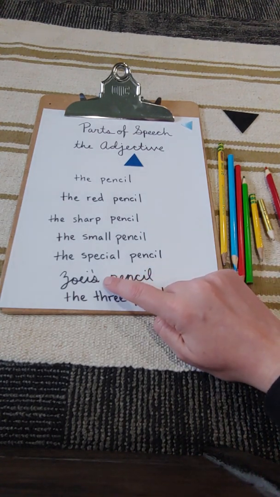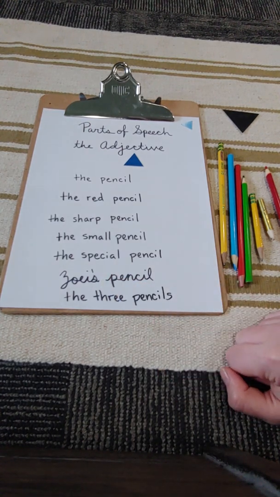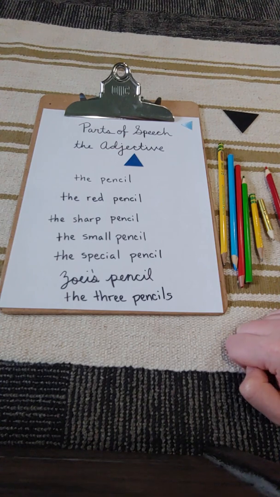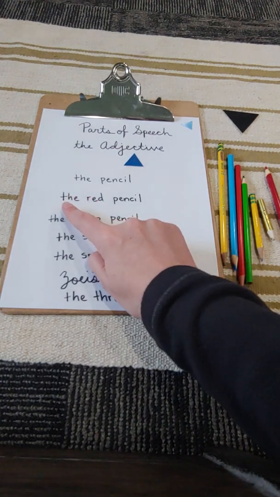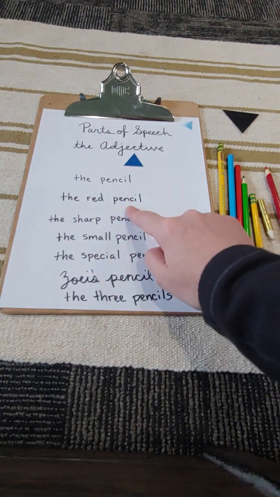I bet this one isn't one you'd thought of before, the possessive. There are more, so investigate, use your brain, talk to the people around you, and see if you can figure out more than just the simple, the red pencil. If you're just getting started, then by all means, go with the red pencil.